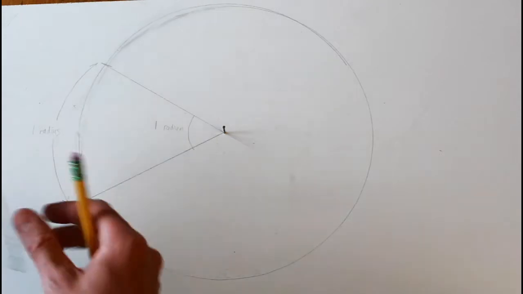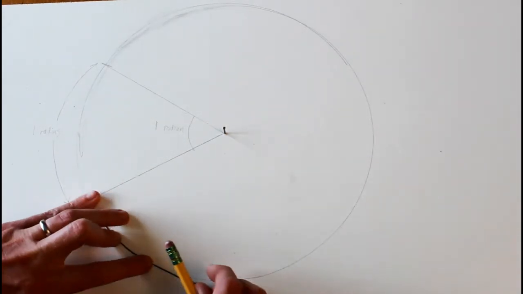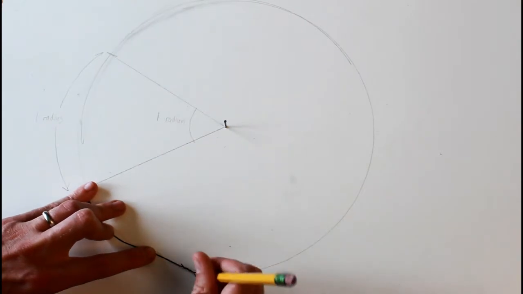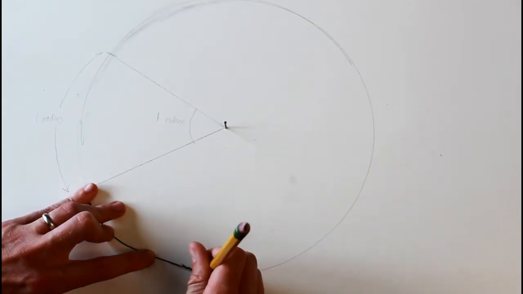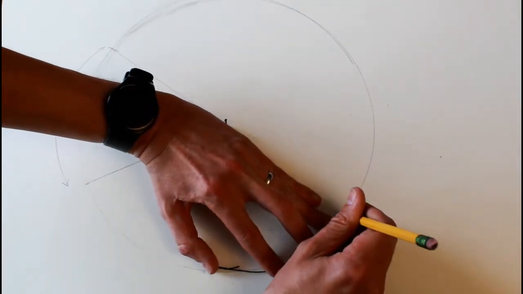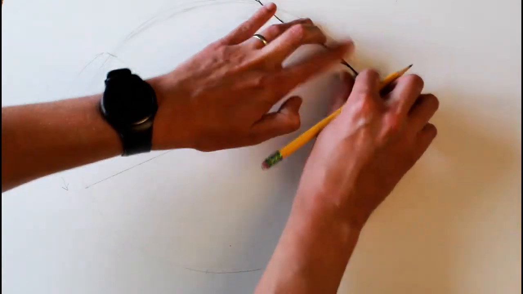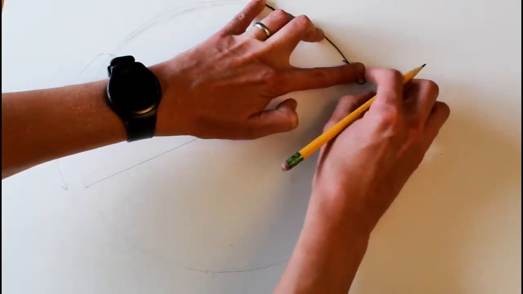Now, if we just keep going with this a little bit, there's another radius about here, and another one there, and another one here, and about there.